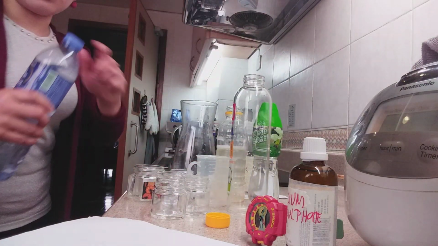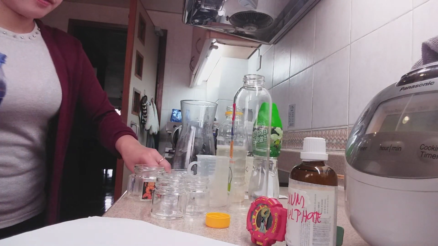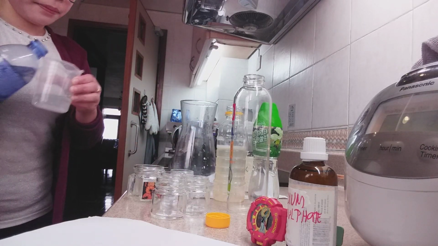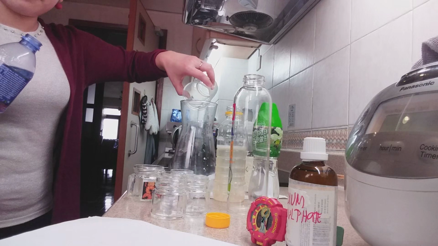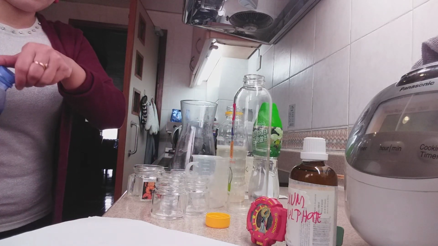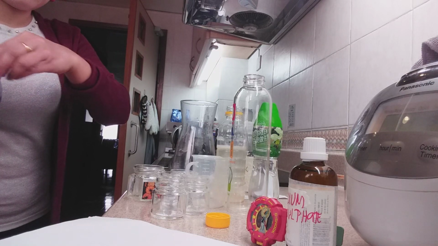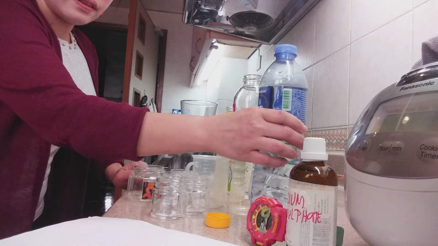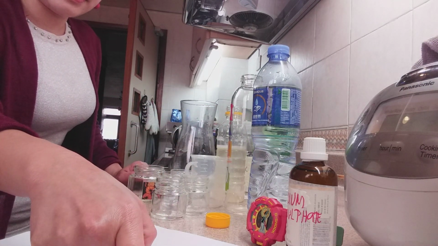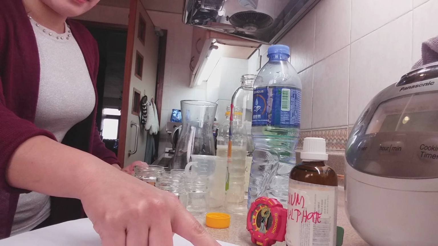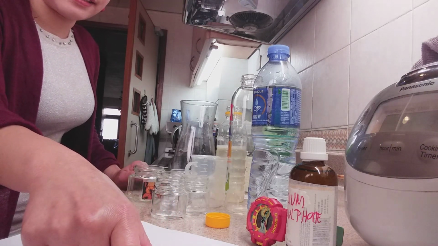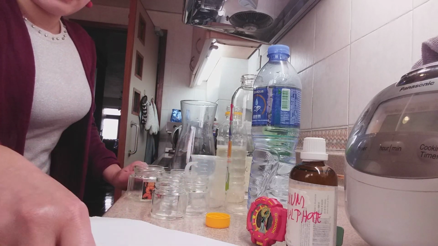The conical flask was placed on a printed sheet of paper. 10 cubic centimeter of hydrochloric acid was added to the solution in the conical flask and the stop clock started.